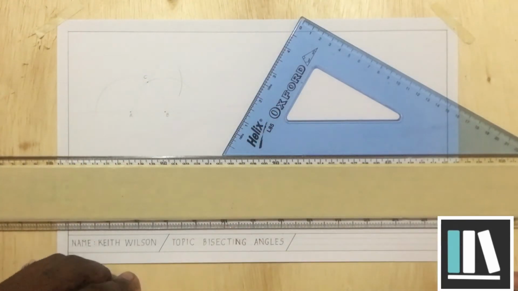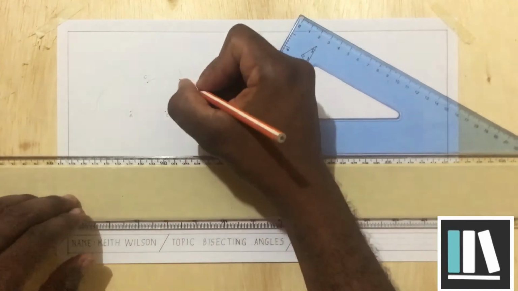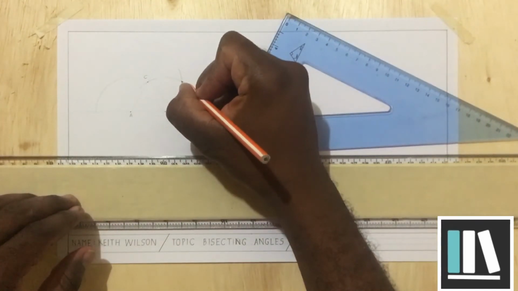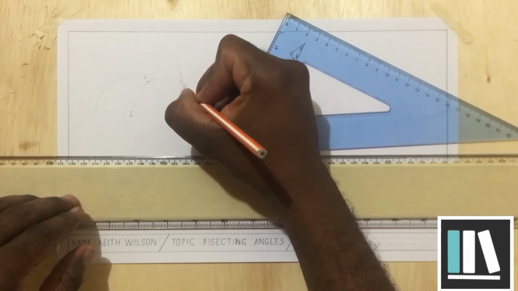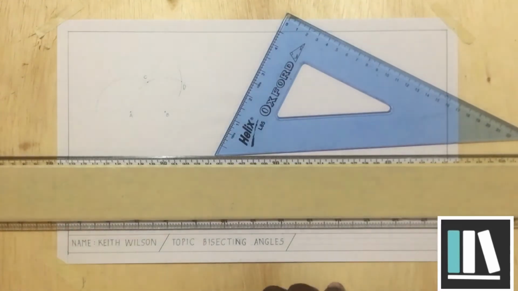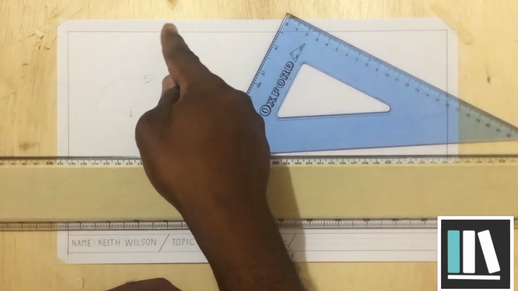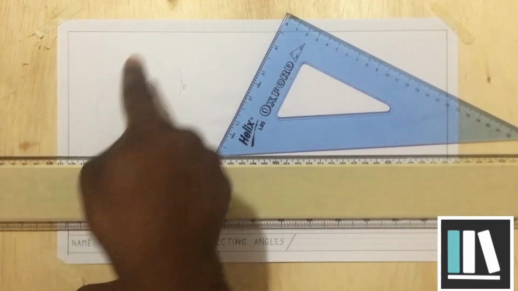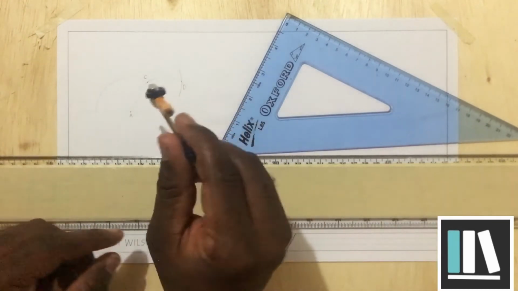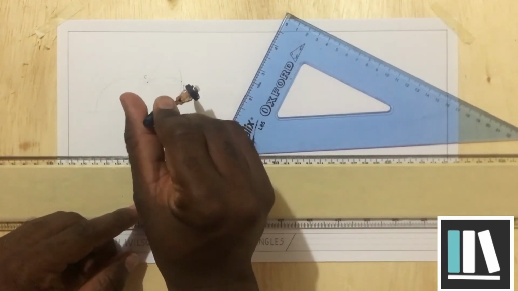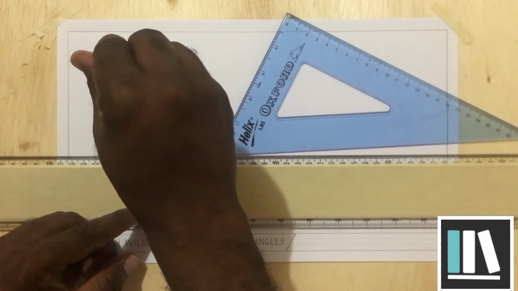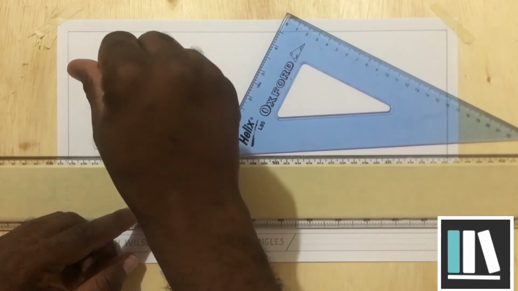All right. This new point, I'm going to call it point D. Now, I have successfully bisected an angle. So the angle CAB was bisected by placing the compass point at B, swinging an arc, placing the compass point at C, also swinging an arc.